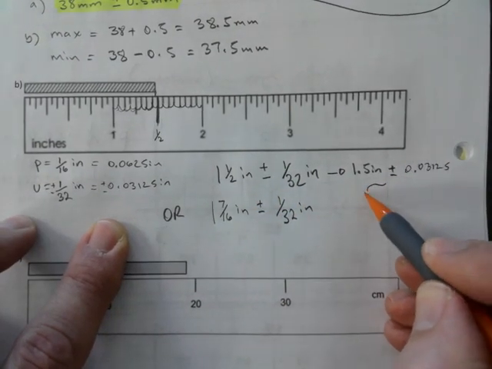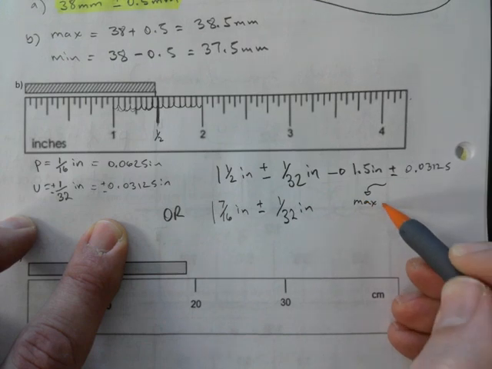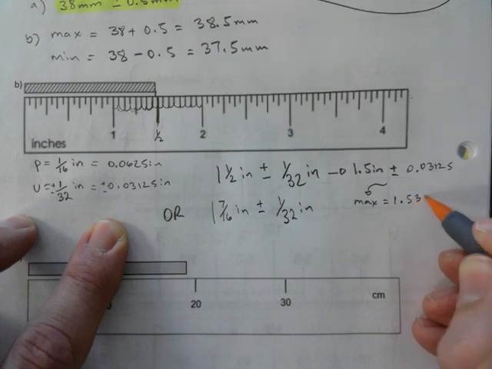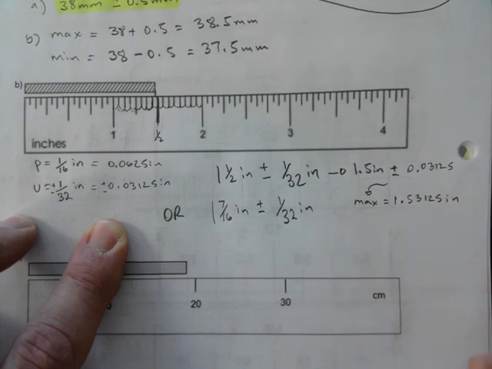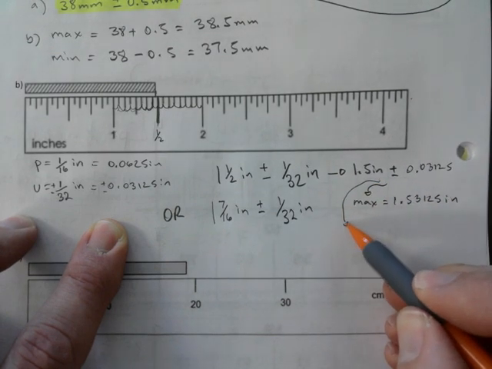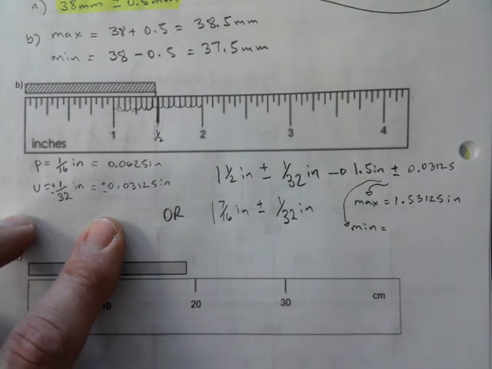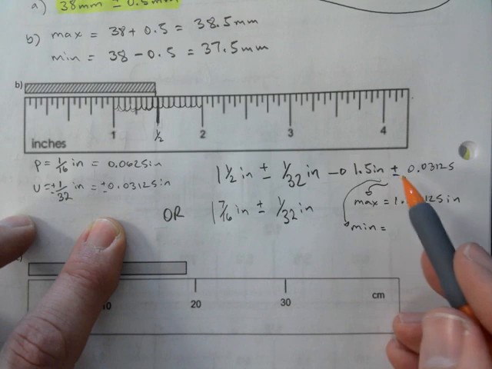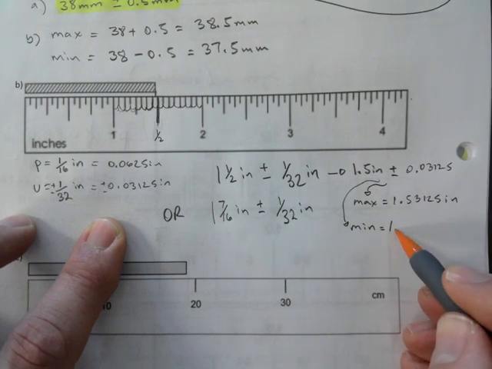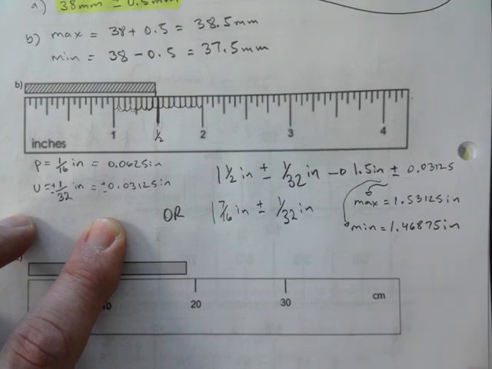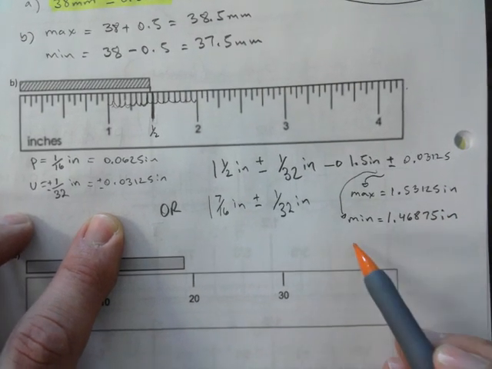And so my max, if I add it, is 1.53125 of an inch. And the min, you just subtract them. So you go 1.5 minus this, which is 1.46875 of an inch. Do not round, okay?